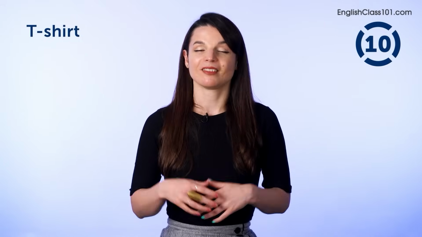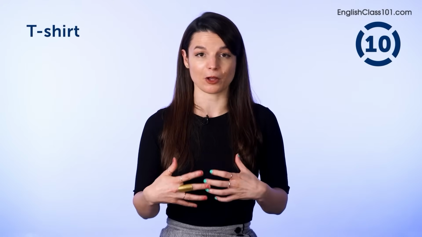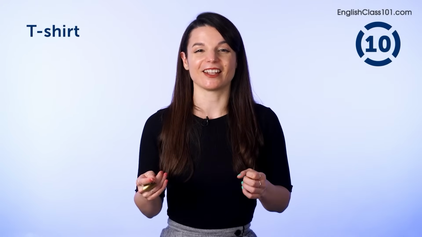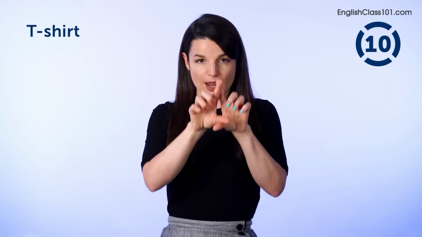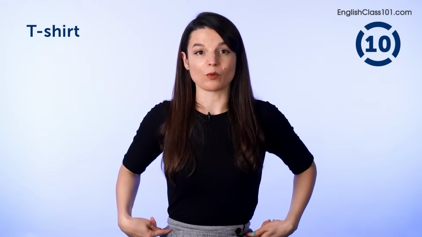T-shirt. A t-shirt is a very popular type of shirt. It's a very casual, easy-to-wear piece of clothing. A t-shirt is very easy to understand. It's shaped like a T. So a t-shirt has a very simple shape at the top. It's a short-sleeved shirt that ends about here, and then it goes down to about the waist of the person wearing it. So it makes a big T shape.